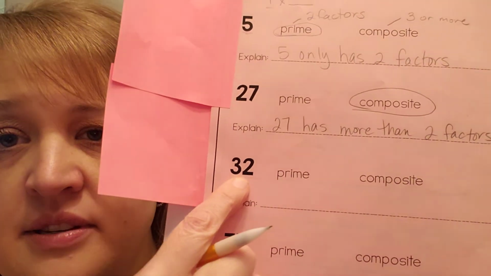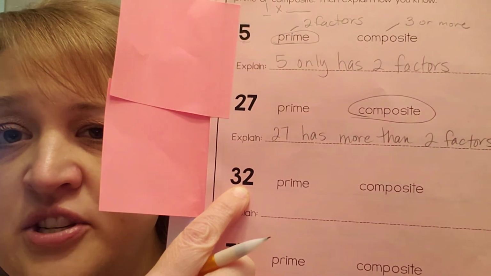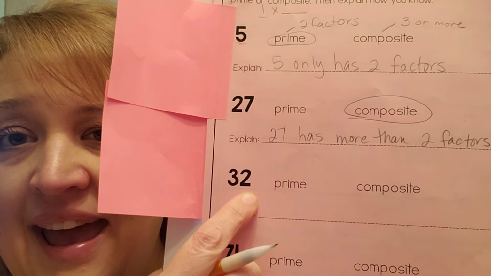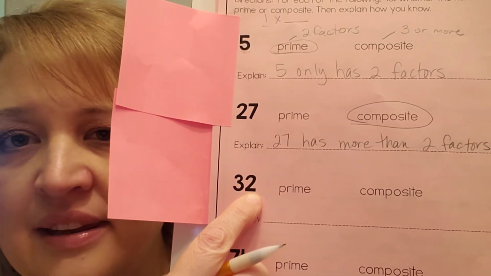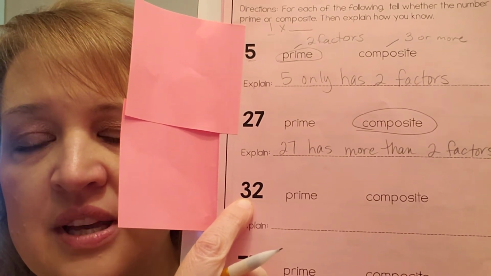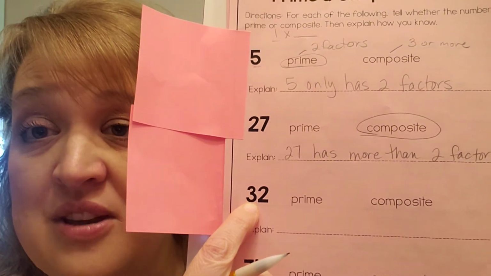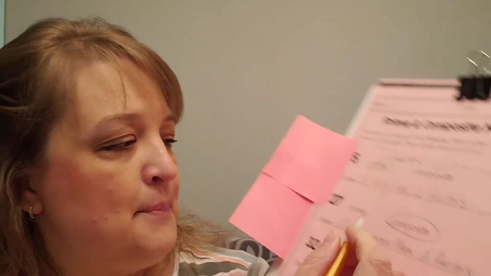All right, let's look at this number, 32. Well, I know 1 and 32 for sure. And if this number ends in an even number, I automatically know that 2s work. So I know 2 times something is 32. So already I now have 3 or more factors. So 32 is what? Composite, because 32 has 3 or more factors.